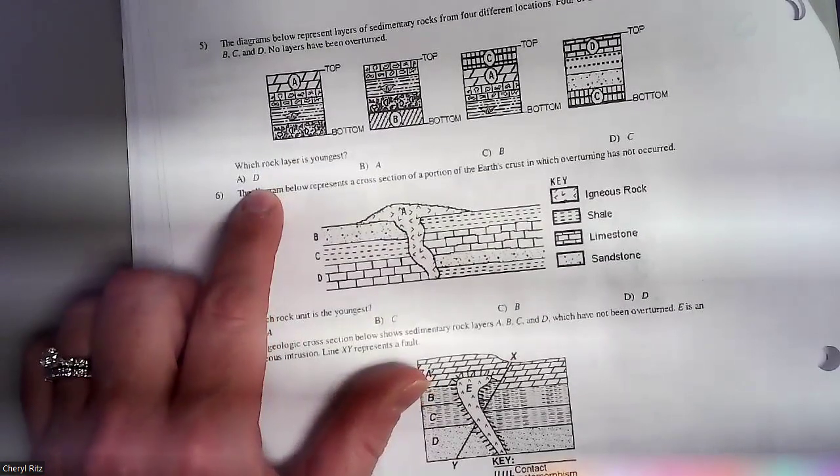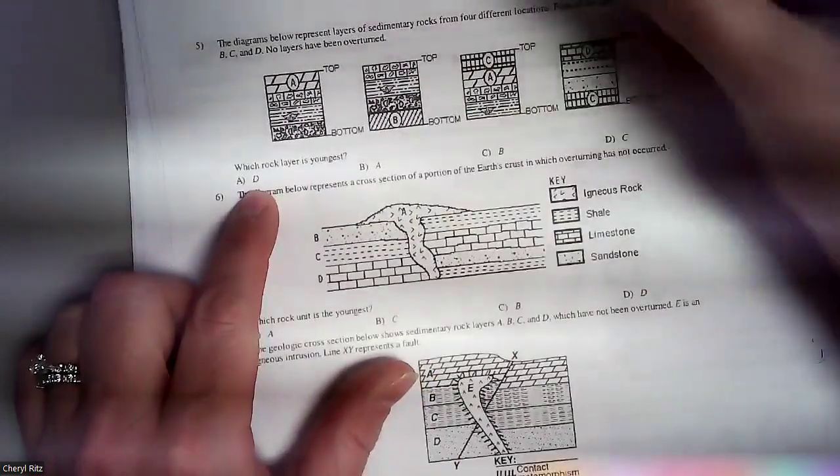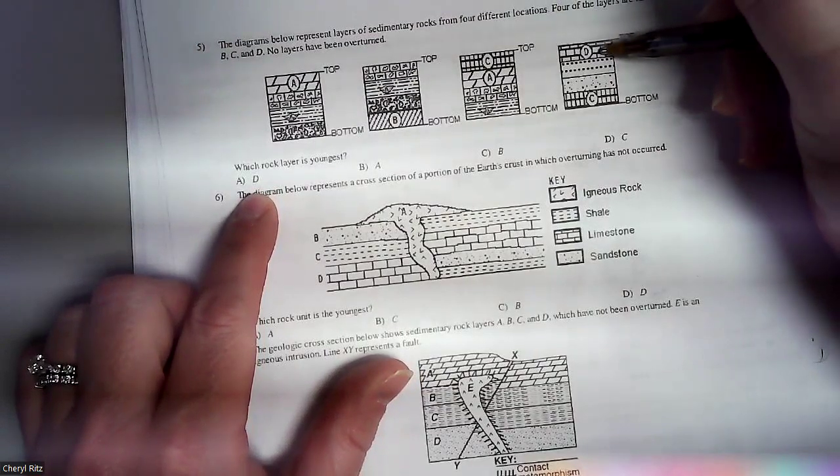Oh, we did not. This is actually what we're going to do today. Were you guys able to figure out which one of these was the youngest? It takes a lot of thought. So let's look. Is it D? Could D be the youngest?